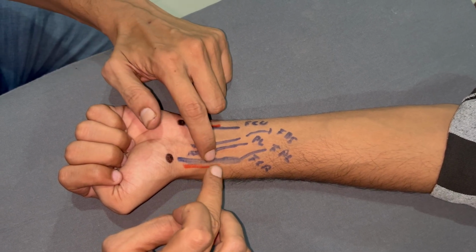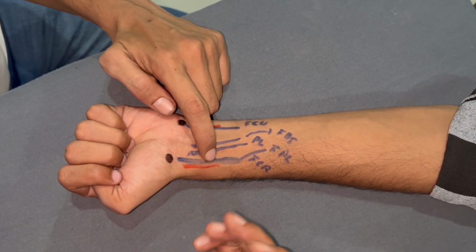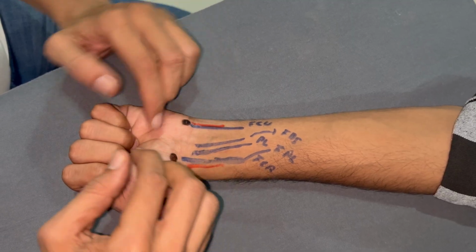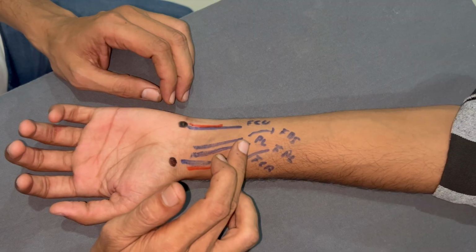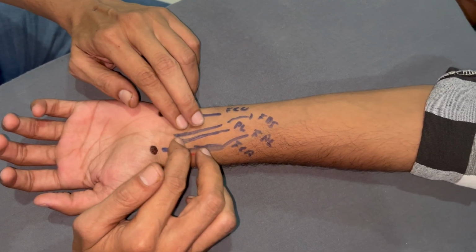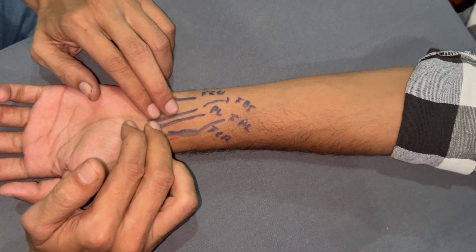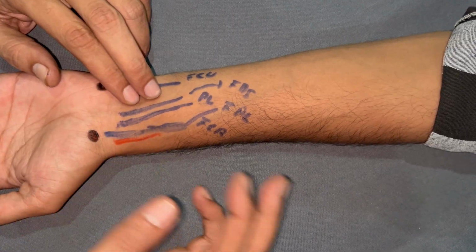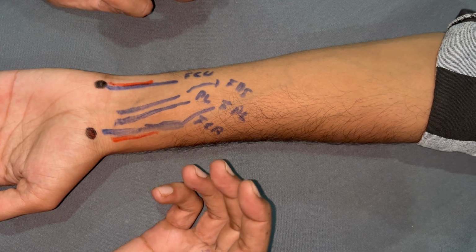In most clinical conditions, we measure the pulse through the radial artery. Now come to the next structure, that is your tendon of palmaris longus. It is very easy to identify. It is a very prominent tendon in most subjects. You can identify it even without palpation, just with observation.